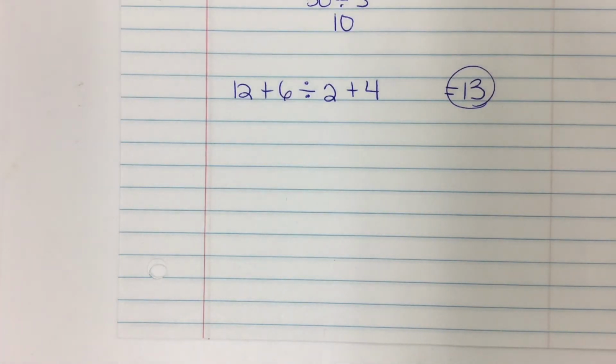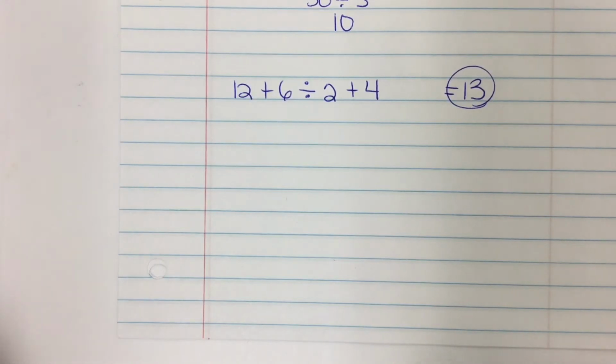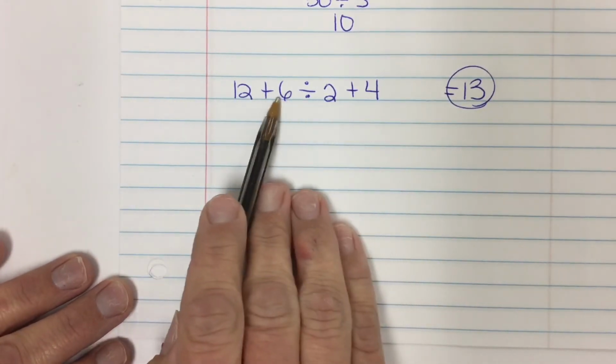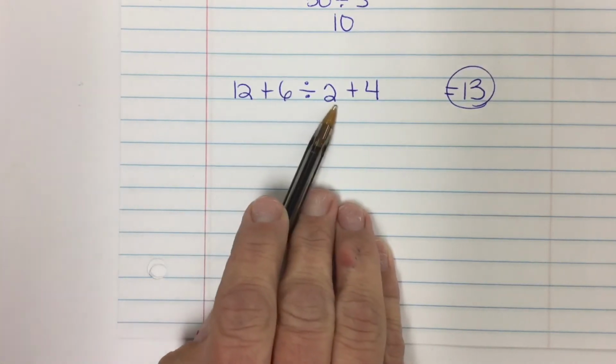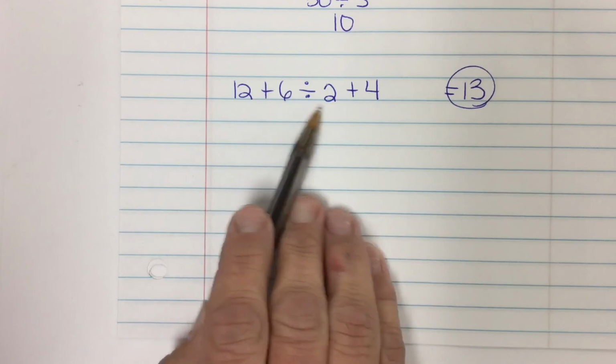So we have to figure out, where can I put the parentheses to make 13 be the answer? Well, right off the bat, we should know that when we're doing order of operations, anything in parentheses has to be done first. If there's not parentheses, we do all multiplication and division first. So that means this would be done first, 6 divided by 2. So does it make sense to put this inside parentheses?